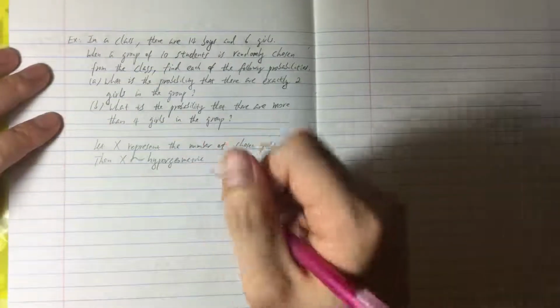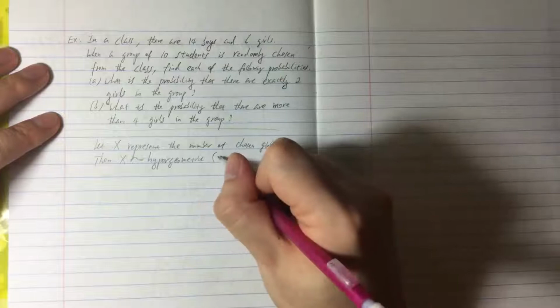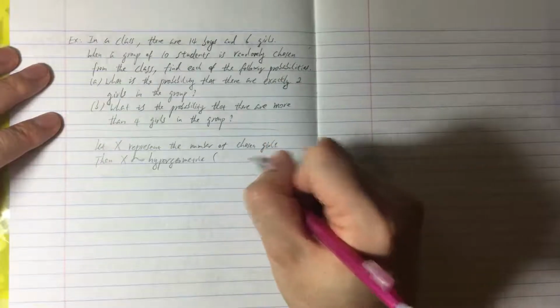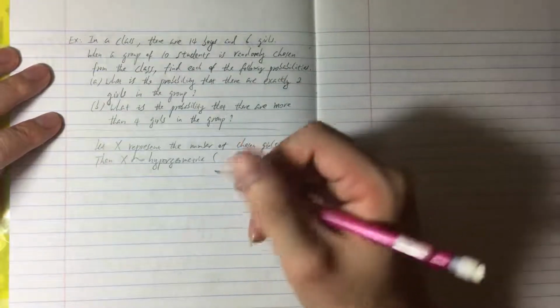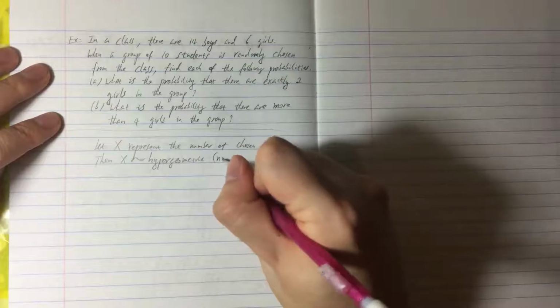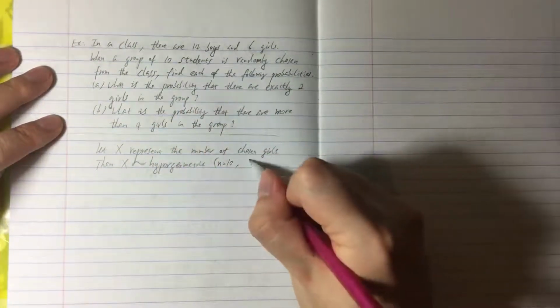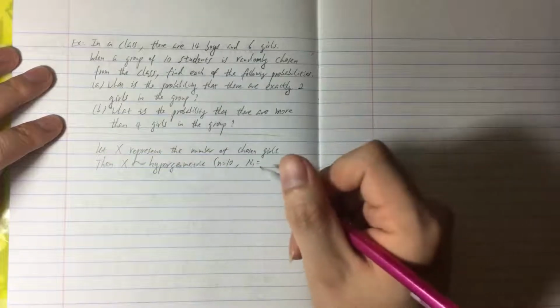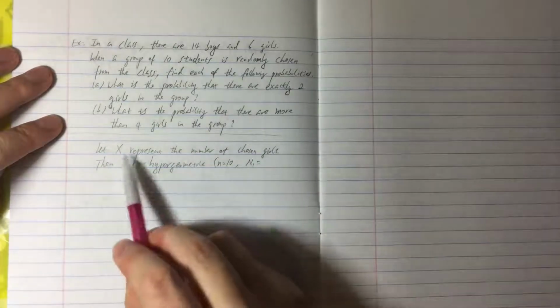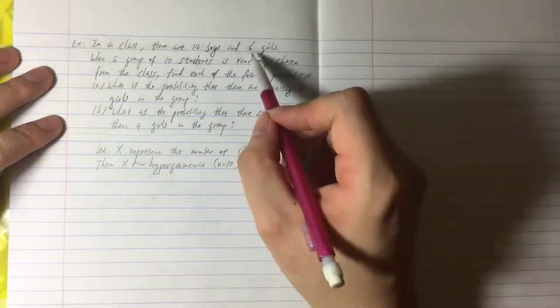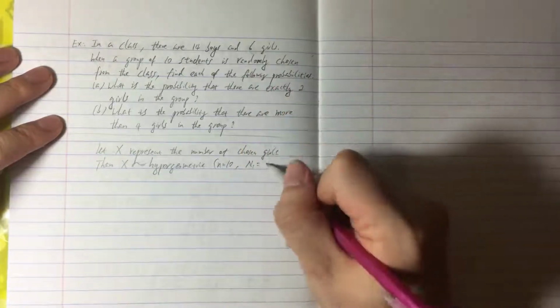For hypergeometric distribution, there are 3 parameters: lowercase n, n1, and n2. Lowercase n represents the number of chosen elements. We are choosing a total of 10 students, so lowercase n is 10. n1 represents the number of successes. Since x represents the number of chosen girls, girls represent success. n1 is 6.